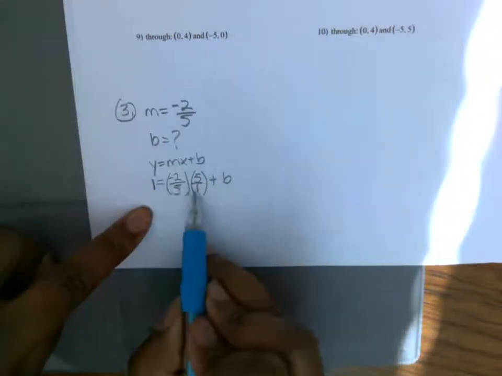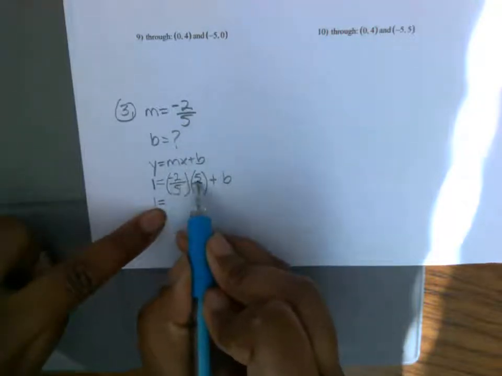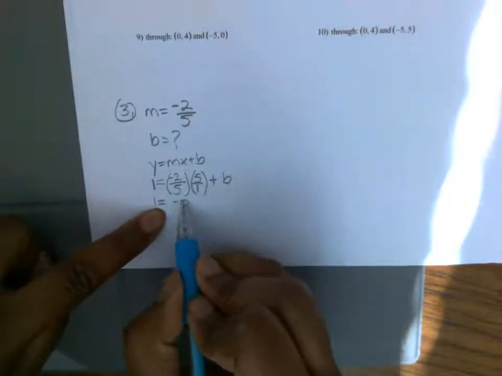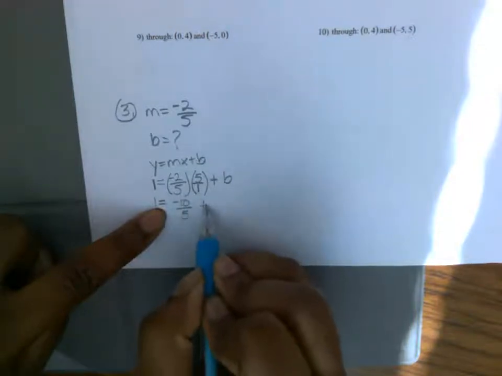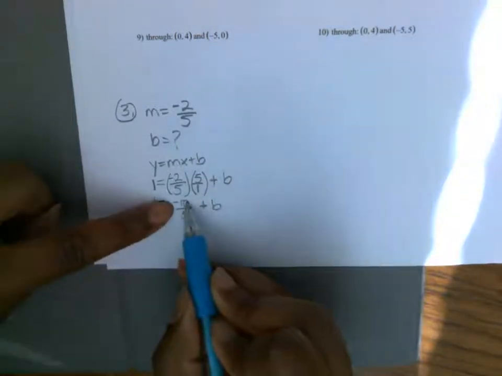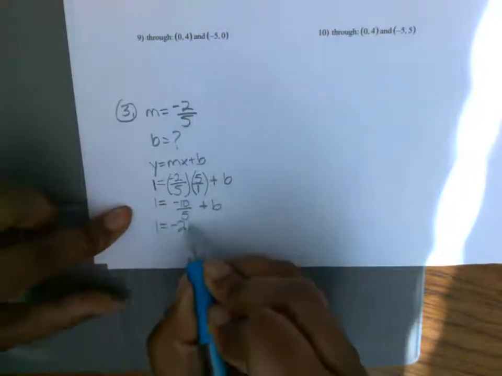So now in order to solve for b, I got to multiply this first. Bring down the 1. On the top, this gives me a negative 10. On the bottom, this gives me a positive 5. Bring down the plus b. Negative 10 divided by a positive 5 is going to give us a negative 2.